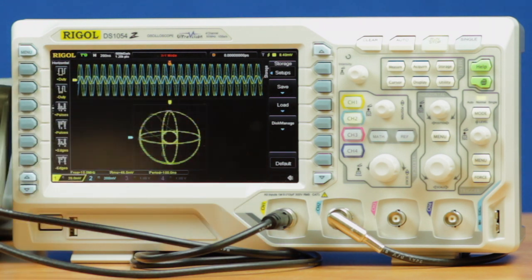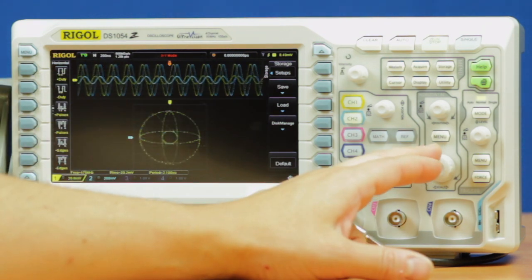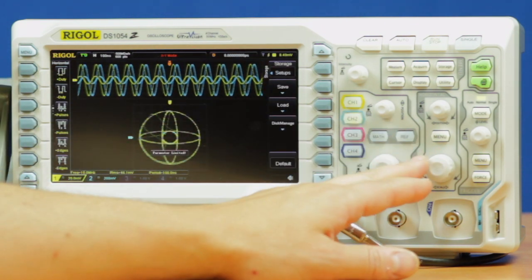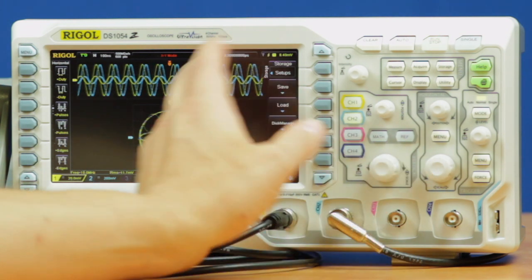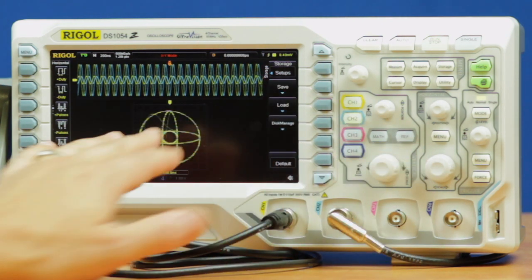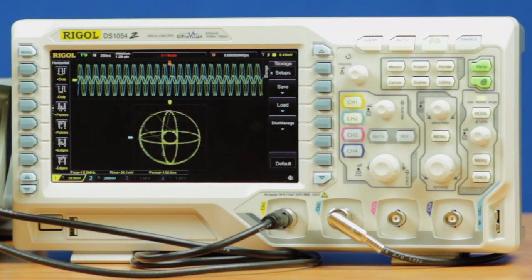So at the top we can see the time domain, and we can zoom in a little bit. We can see these two signals are 90 degrees out of phase, the yellow channel 1 being 90 degrees before the blue. And we can tell that because of the circular nature of the XY curve. That shows you that you're one way or the other, either 90 degrees out of phase between the two channels.